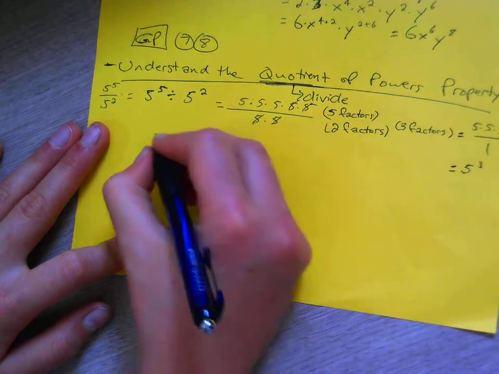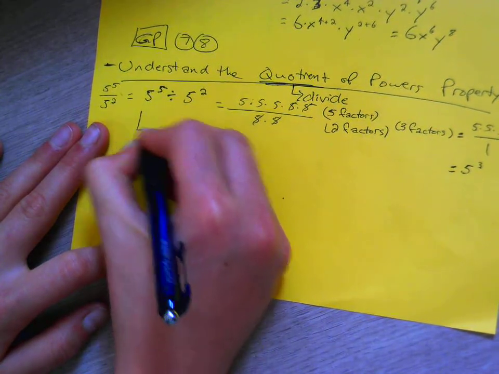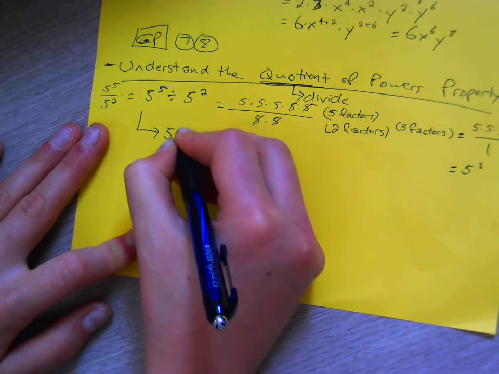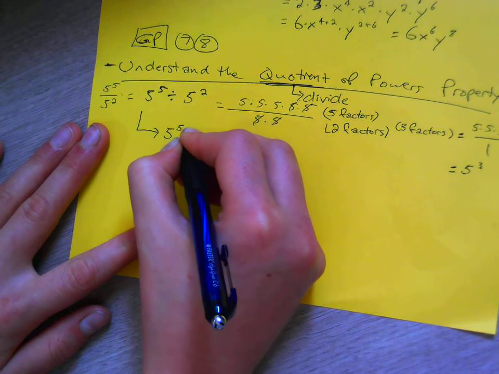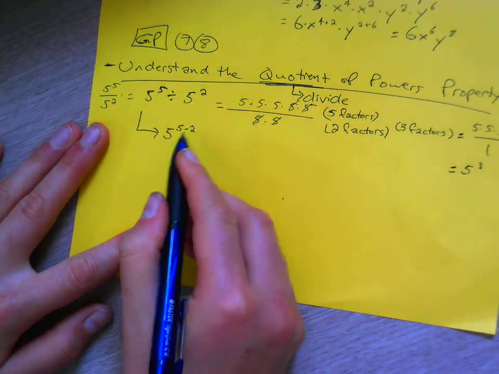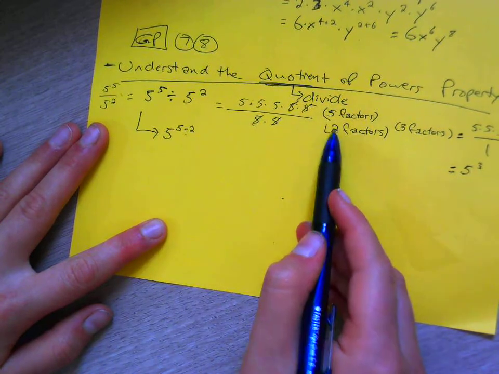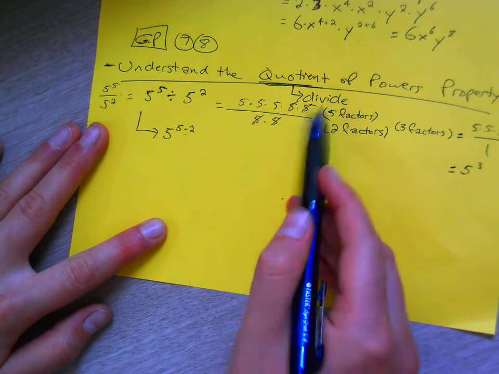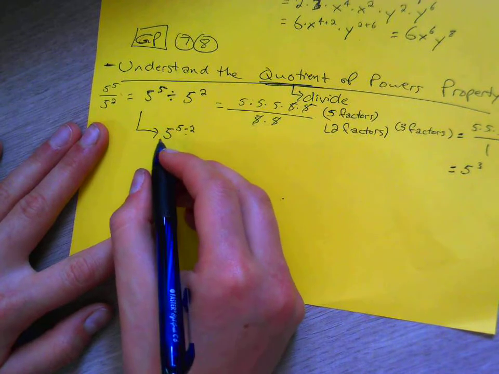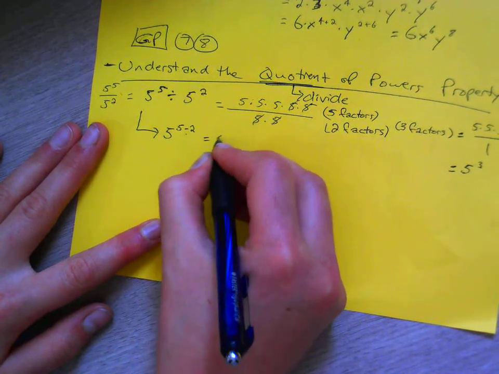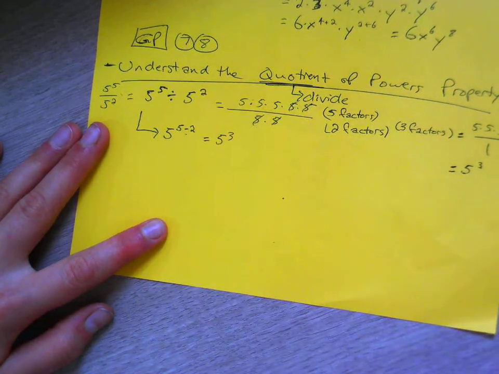Notice when we did this, our exponent is 5 minus 2. We use a minus sign, which makes sense because out of the 5 we took away 2, since there were 2 on the bottom to cancel, and that gives us 5 cubed, same as over here.